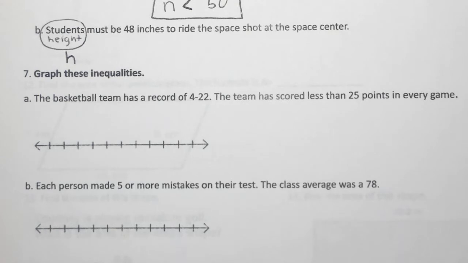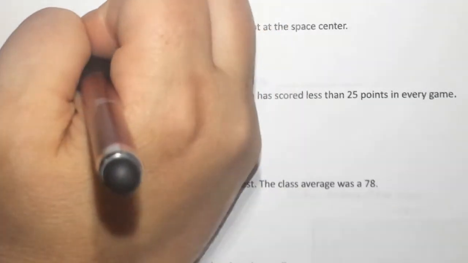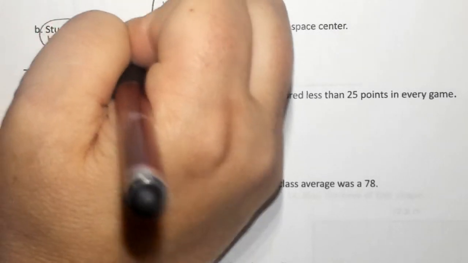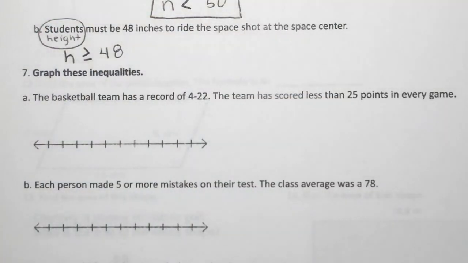All right, it says they have to be 48 inches tall to ride the ride. So what symbol am I looking for here? Greater than or equal to. Now it's saying they have to be 48. Does that mean they can only be 48? No, they could be taller than that. Trust me, I'm getting on that ride. Like I'll squat if I need to. No, just kidding. Okay. All right, so we want to make sure it's greater than or equal to, so they will let Miss Sawyer on the space shot because it's the best thing, although it wasn't open this year.